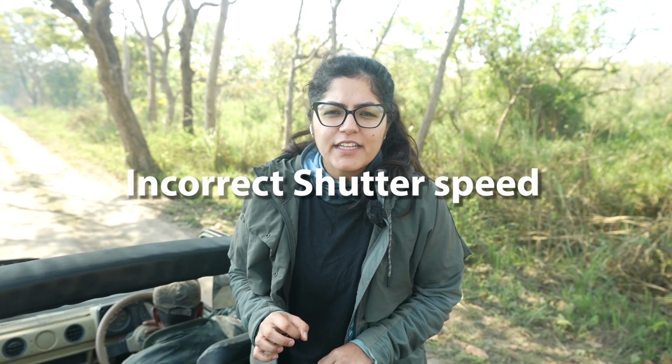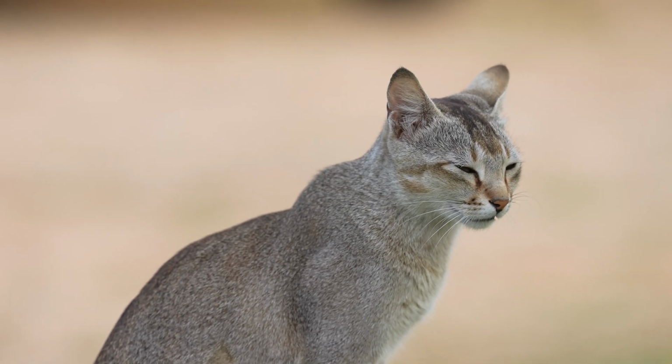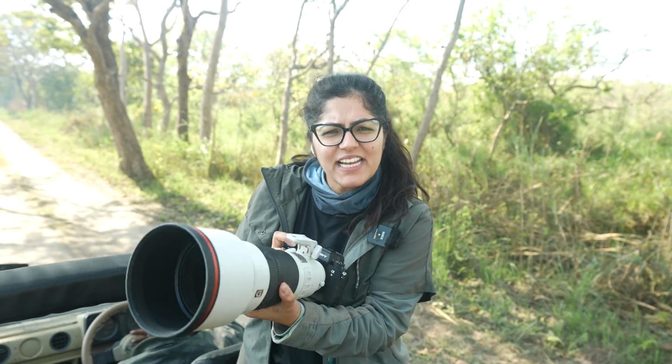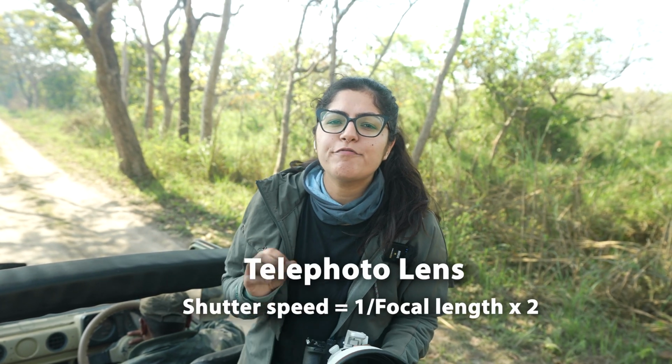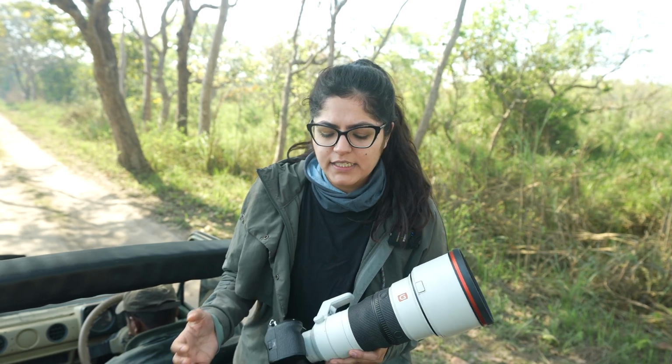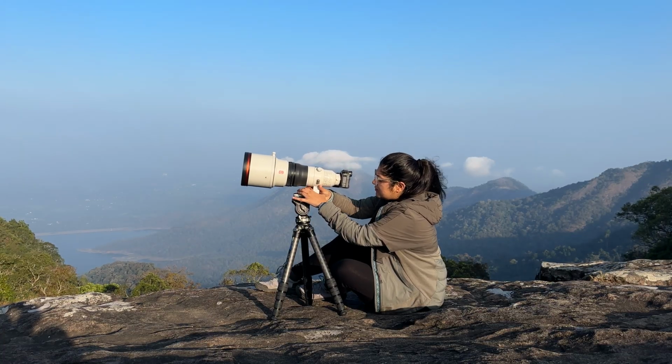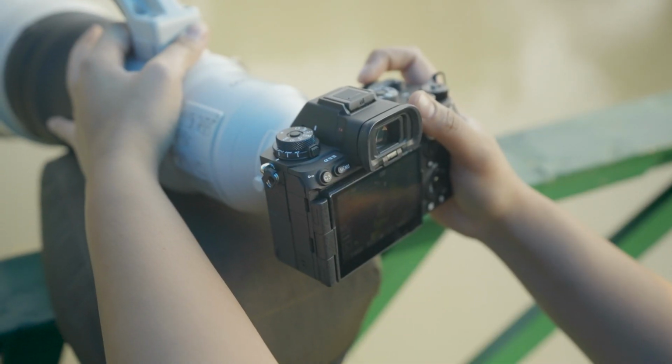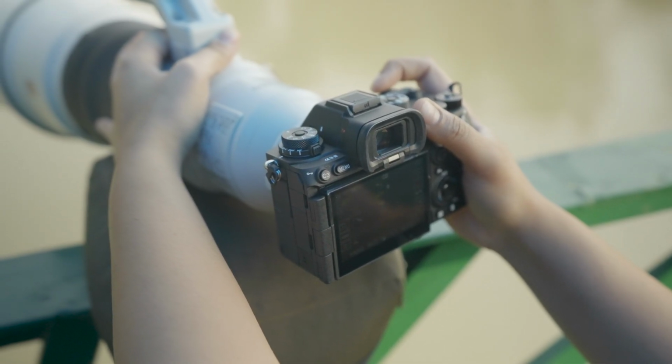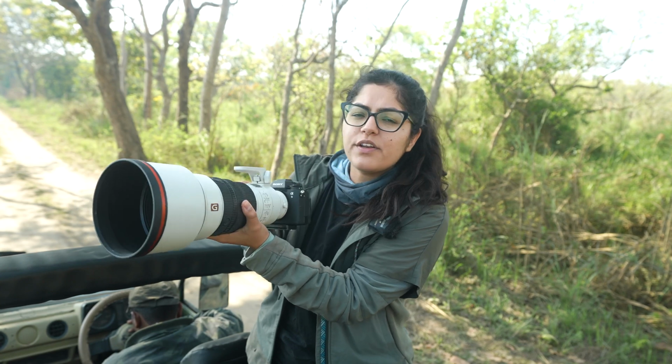Now pay attention. Either you're facing the issue of camera shake or it's motion blur. Camera shake is highly possible when you're using big lenses because they are relatively heavy. In such cases, make sure that your shutter speed is at least 1 by focal length into 2. If the light permits, increase it further. But if you plan to go below 1 by focal length into 2, then start adding some kind of an external support. You can use a tripod or a monopod or a bean bag or some sort of support because below 1 by focal length into 2, chances of camera shake might increase in case you're using handheld and that too with a relatively heavy lens.